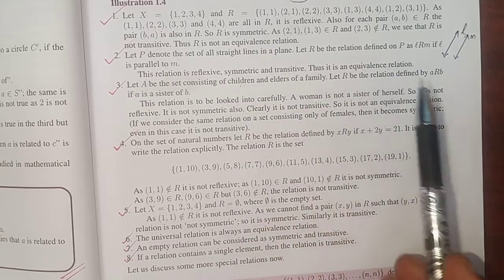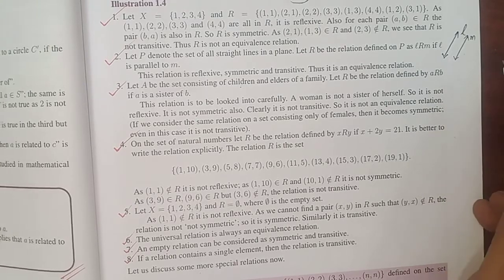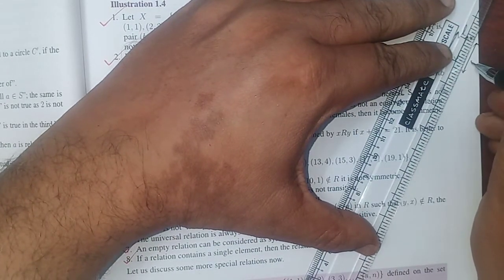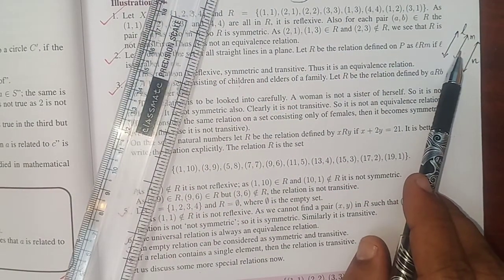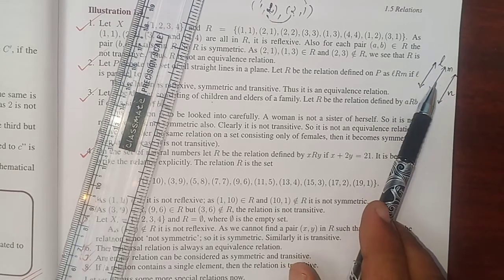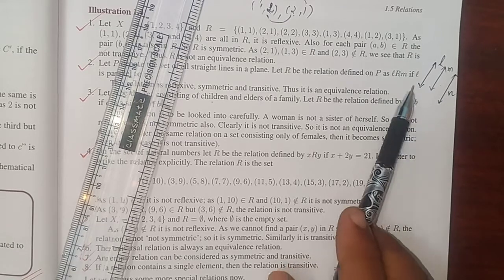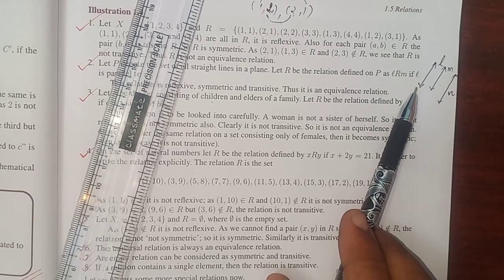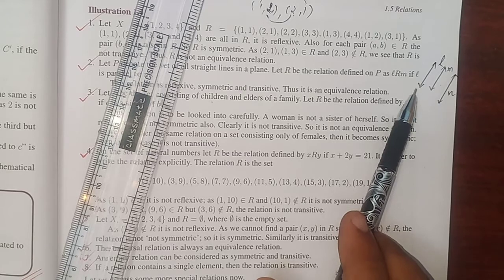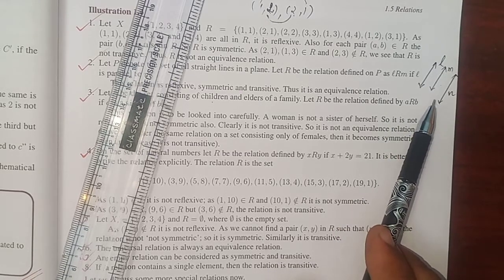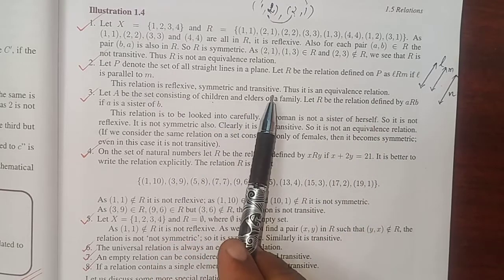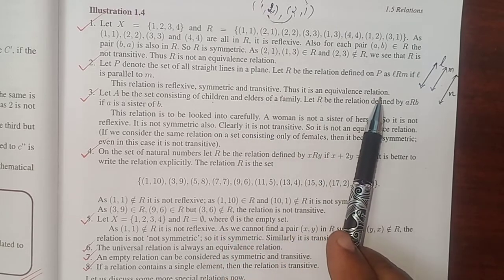Now I am going to verify whether it is transitive. I take L, M and N. First I take L and M. I draw a line first. L is parallel to M and M is parallel to N. Therefore, L is parallel to N only, no? These two are parallel, these two are parallel, obviously these two are parallel. According to the definition of transitive, A is related to B, B is related to C, then if A is related to C, then only we can say that it is transitive. Here the condition is satisfied. All the three conditions are satisfied: reflexive, symmetric and transitive. Therefore, R is an equivalence relation.